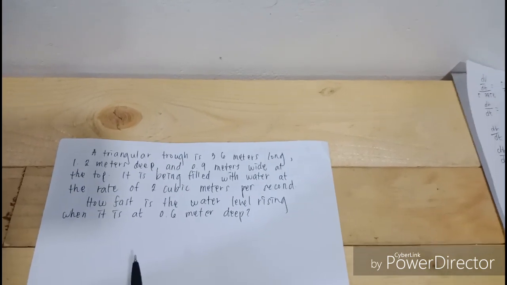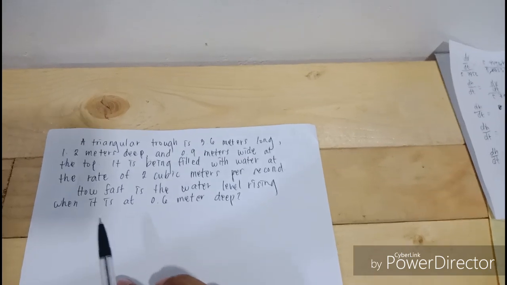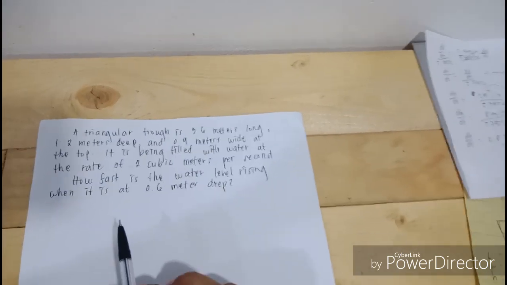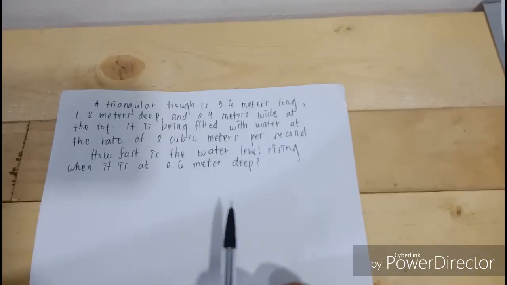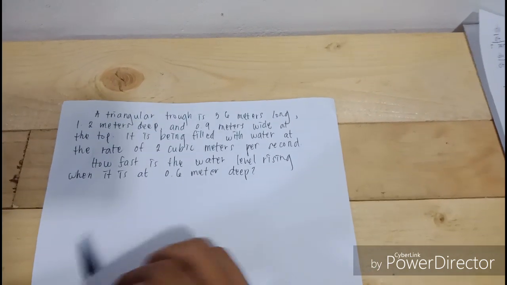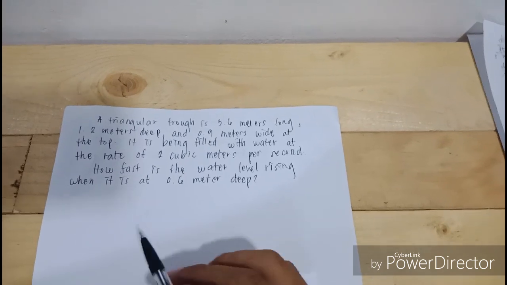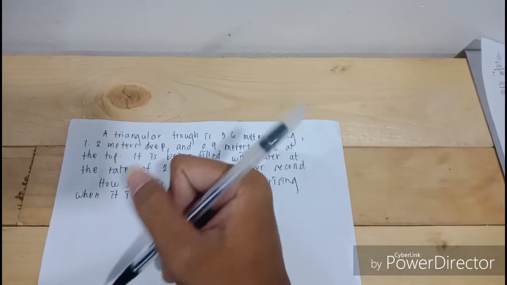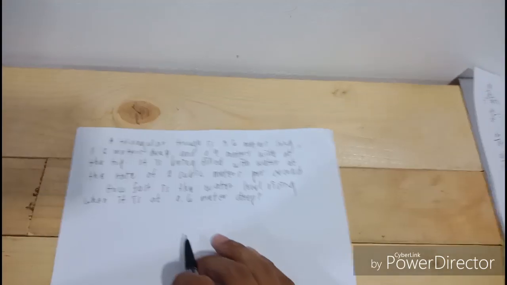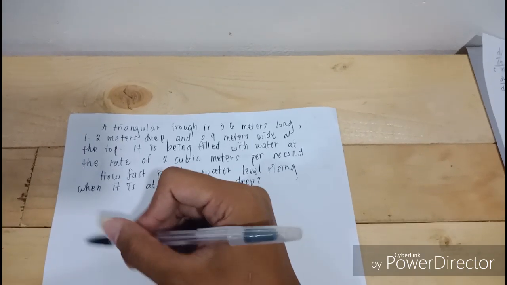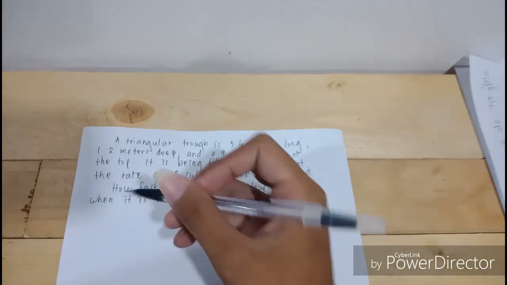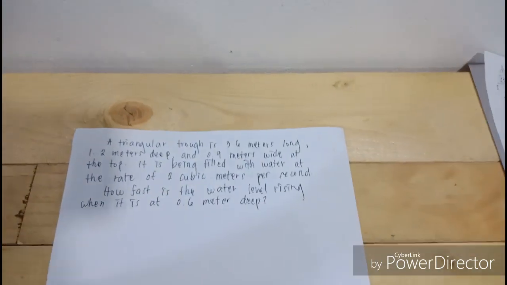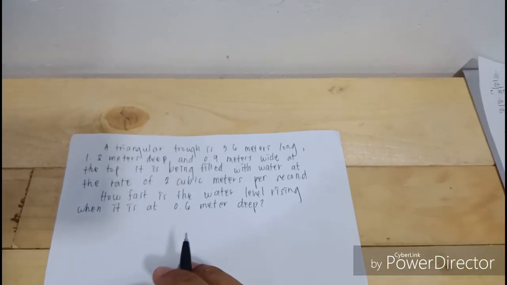So before we start solving, it is important for us to know what our topic is. A trough, guys, is a long narrow container for animals to eat. You know that container that people put food in for the animals and that stuff. So let's get to the solving.